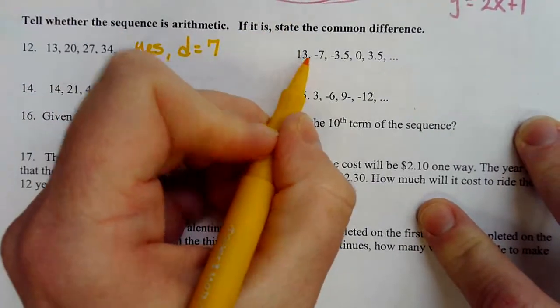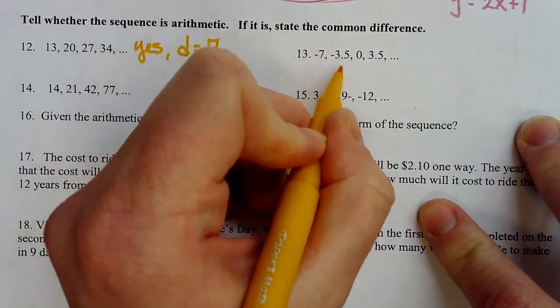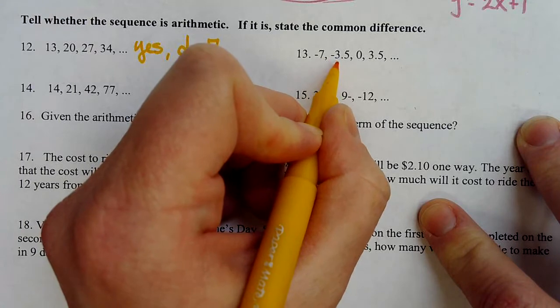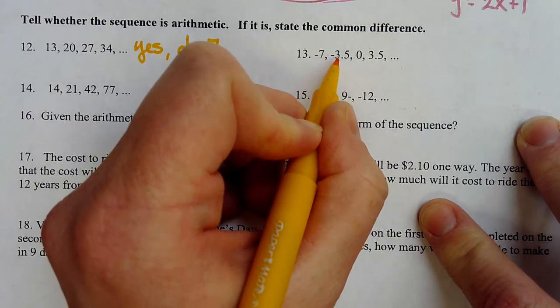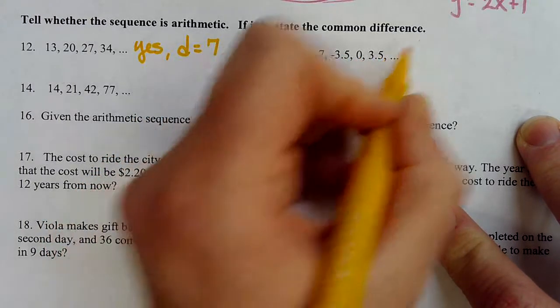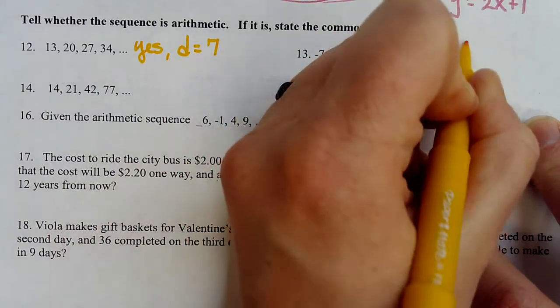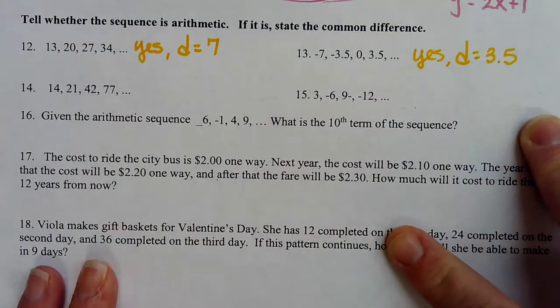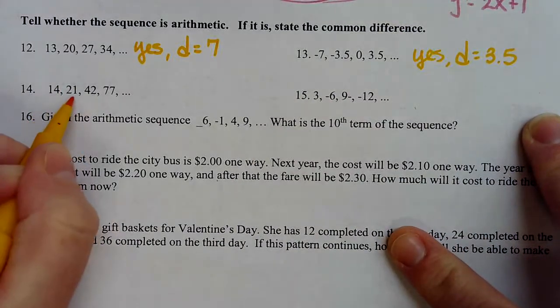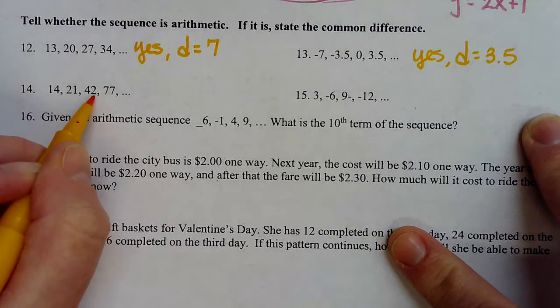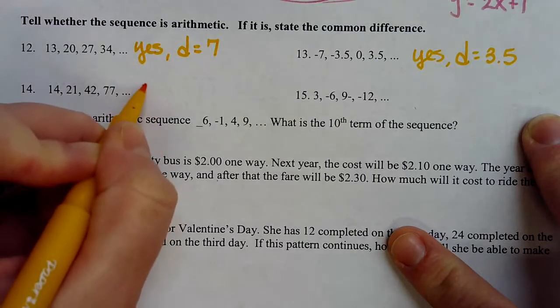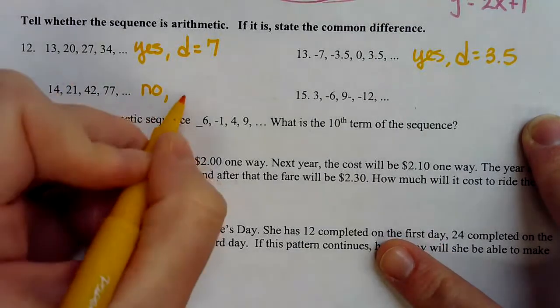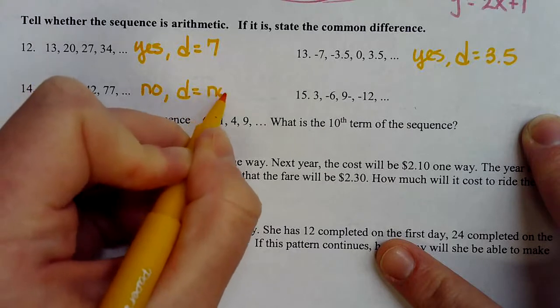For 13 here, to go from -7 to -3.5, you go up 3.5, up 3.5, up 3.5. So yes, this is arithmetic. Your common difference is 3.5. For 14, to go from 14 to 21, you add 7, but then to go from 21 to 42, you don't add 7. So no, this would not be arithmetic, and the common difference would be none.